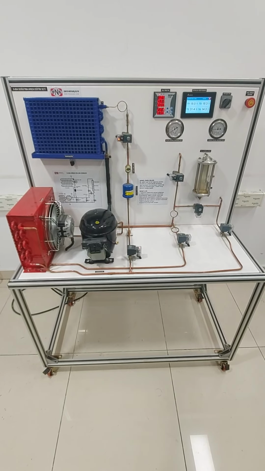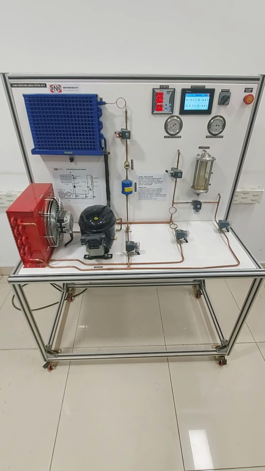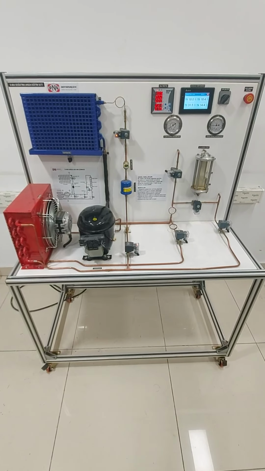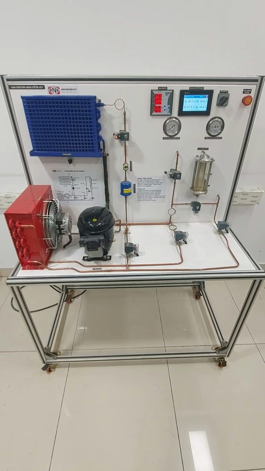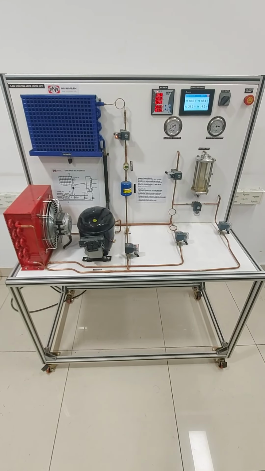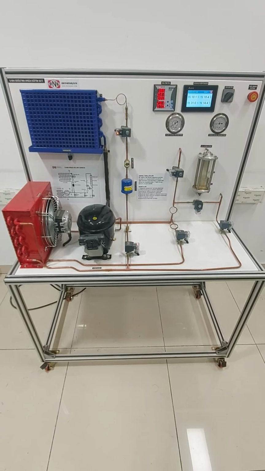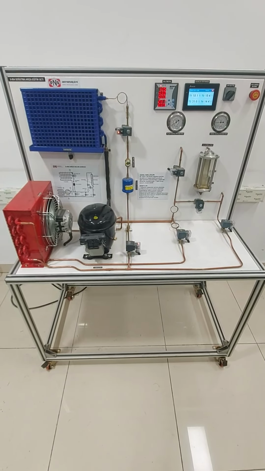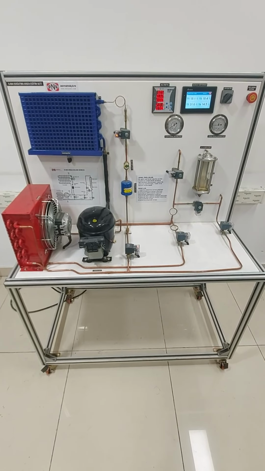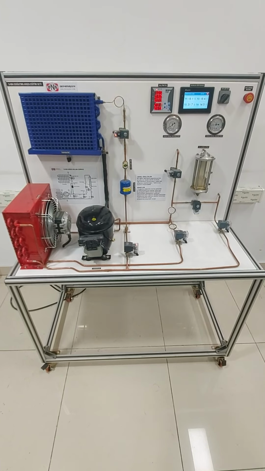Hi everyone, today I will demonstrate a laboratory exercise which is cooling system fault detection. In this experiment, two artificial faults will be used to demonstrate the implementation of the diagnosis so we can easily observe the difference between normal and faulty conditions on the pH diagrams.